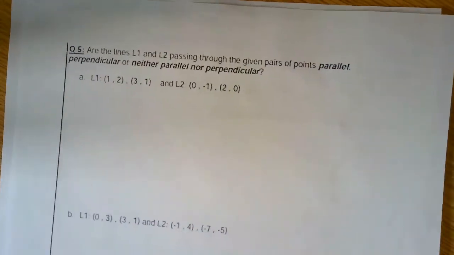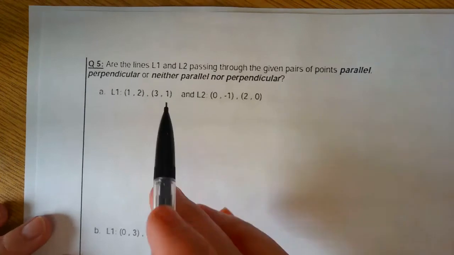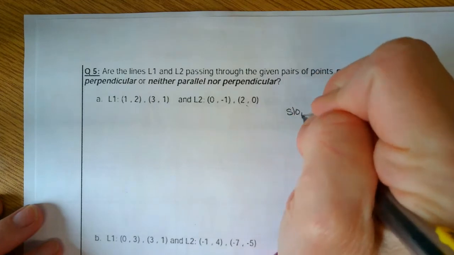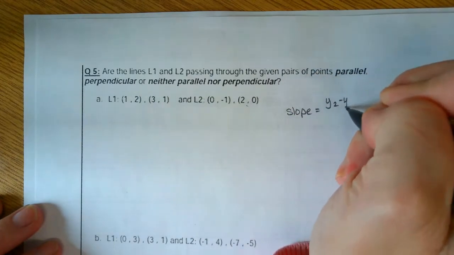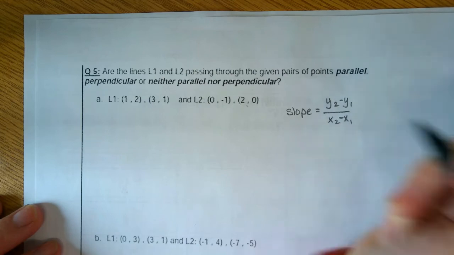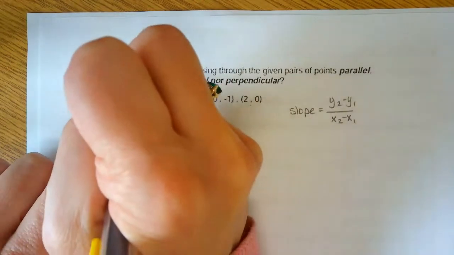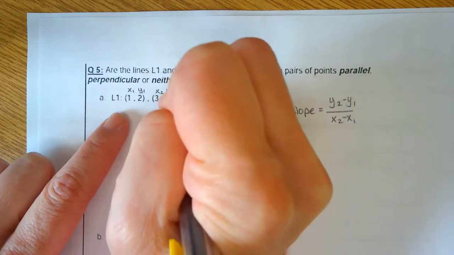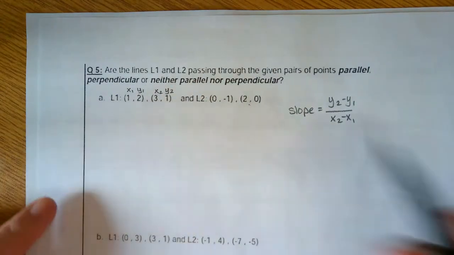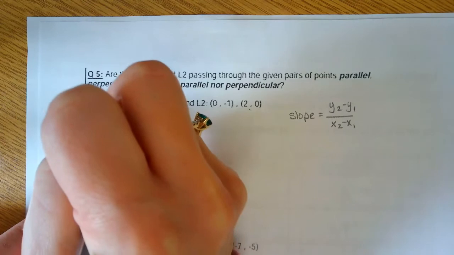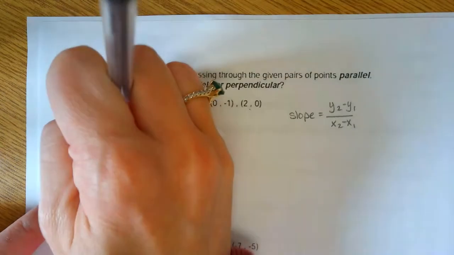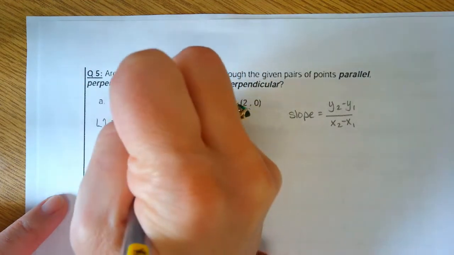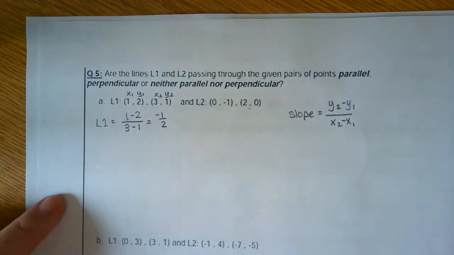All right, on the very last page is where they're going to give you points. Now you're going to have to actually use the slope formula. So you're going to have to use y2 minus y1 over x2 minus x1. Remember, when you have an ordered pair, it always goes x, y, x, y. Your first point gets 1s, your second point gets 2s. So I'm going to find the slope of this first line. So line 1 would be 2 minus, all right, I'll switch it around, 1 minus 2. And then on the bottom, 3 minus 1. So I find that answer and I would get -1/2.